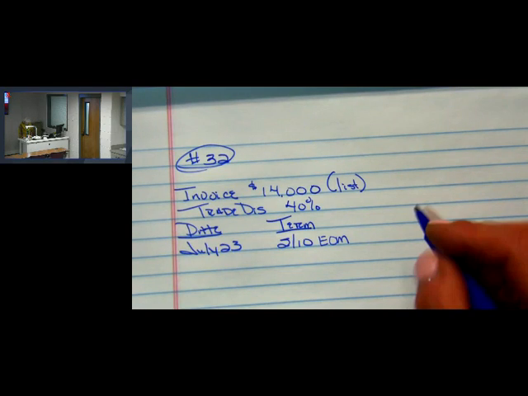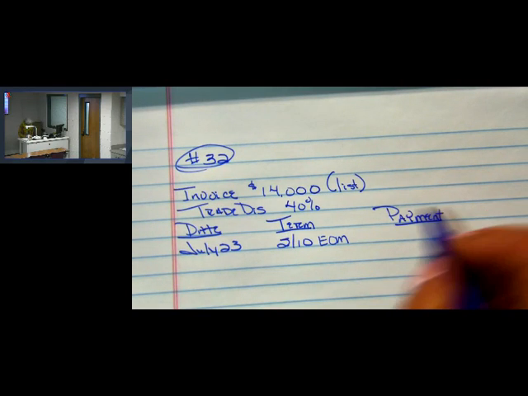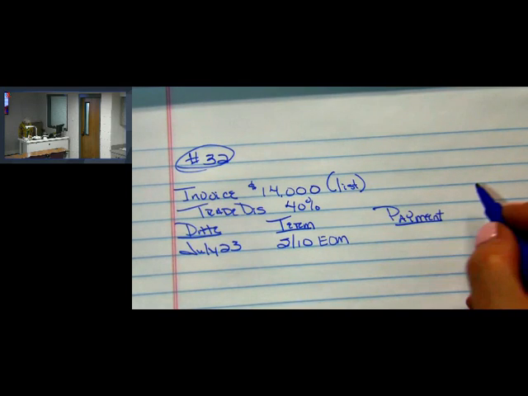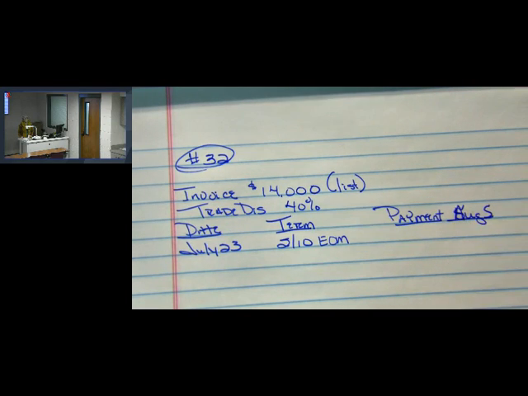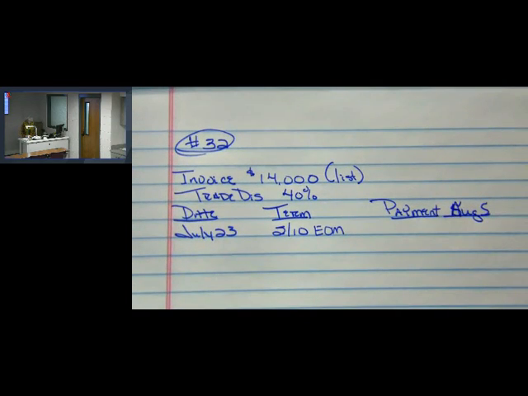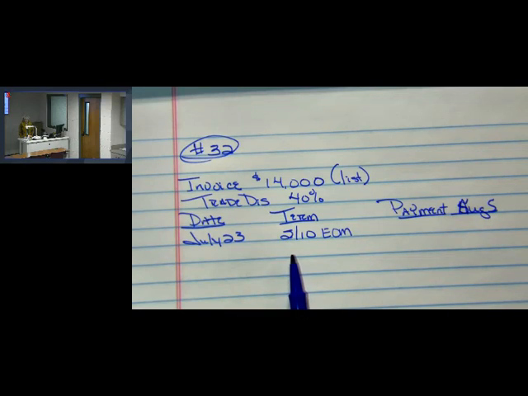And again, they make a payment on August 5th. All right, so that's what we've got going on in this problem. The invoice is a list price of $14,000. It offers a trade discount of 40%. It also offers a cash discount, which is an EOM, and it looks like Intel made a payment on August 5th. So the bottom line is, what does Intel owe? What is their bottom line payment?